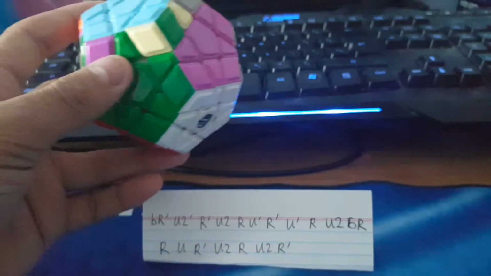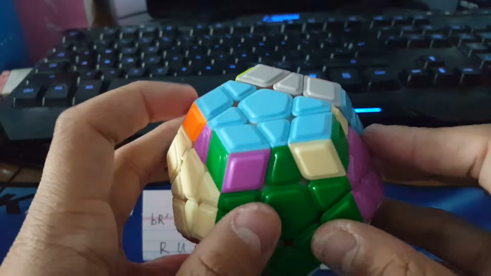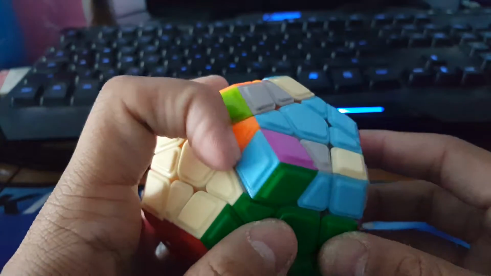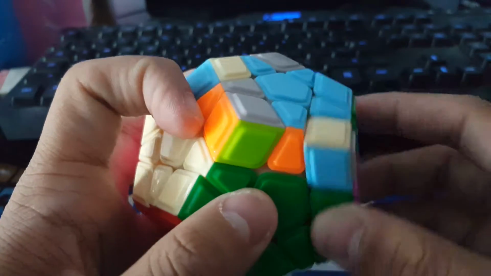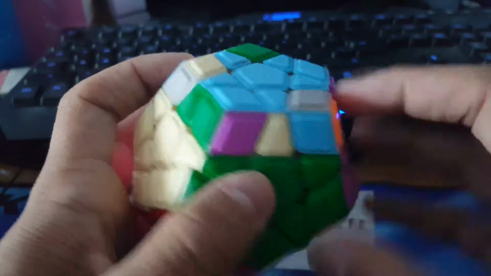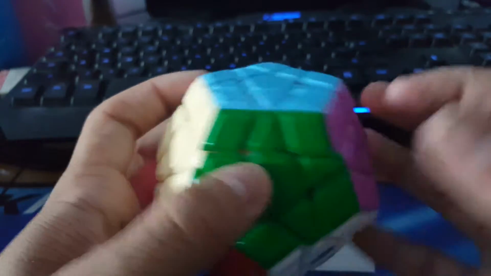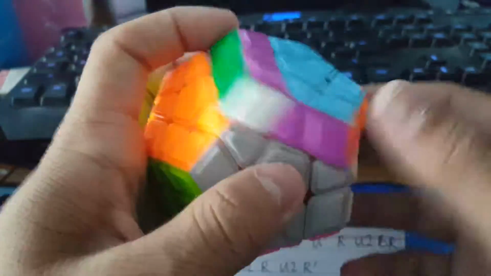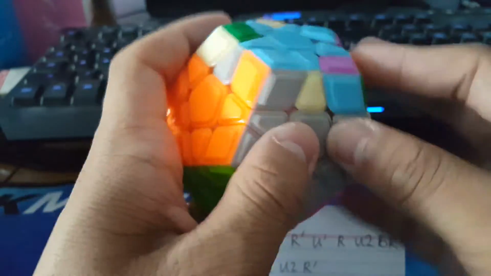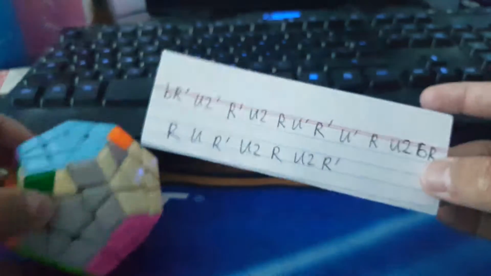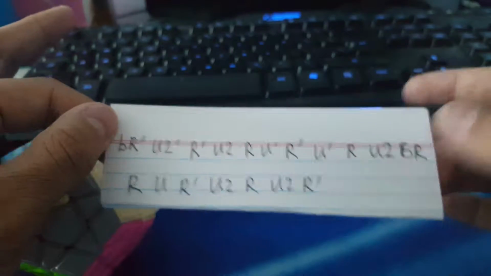The algorithm is on the screen. Pretty sure there's no typos there. So it's B prime U2 prime, R prime U2, and then R U prime R prime U prime R U2, B, and then you solve this PLL, this OLL, sorry. Do it again, if that floats your boat. I've separated it, so this is the OLL, this is the setup.